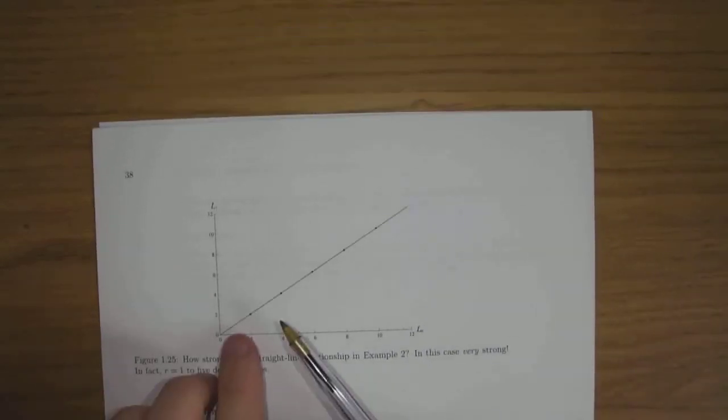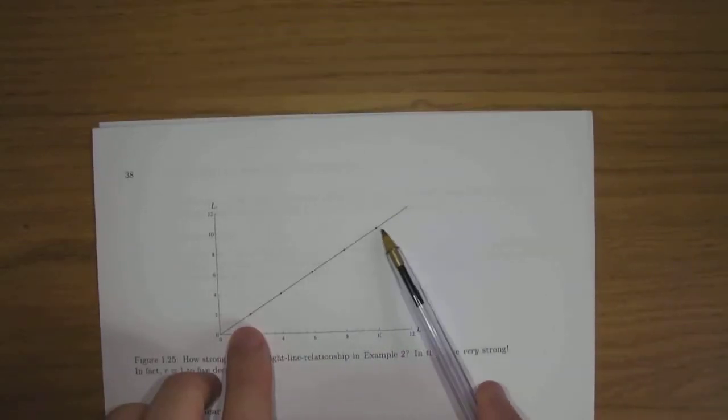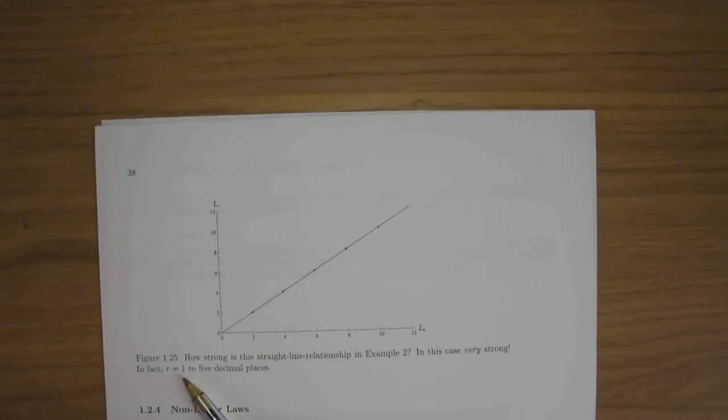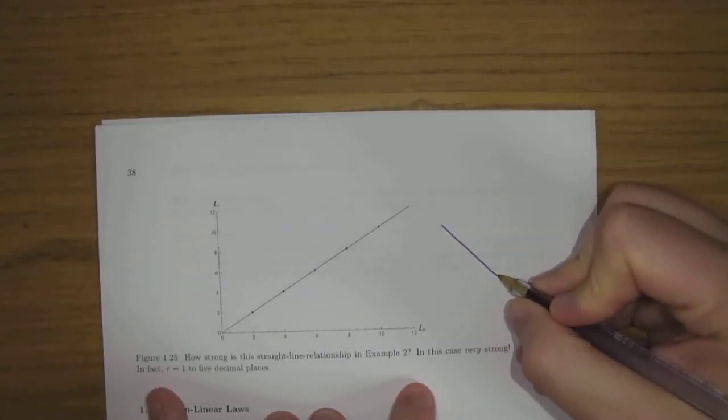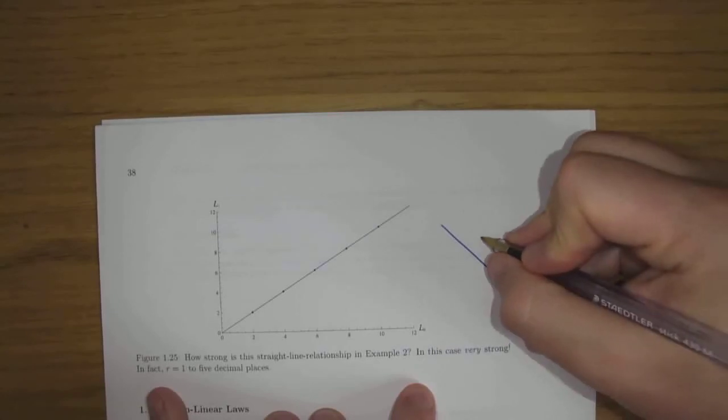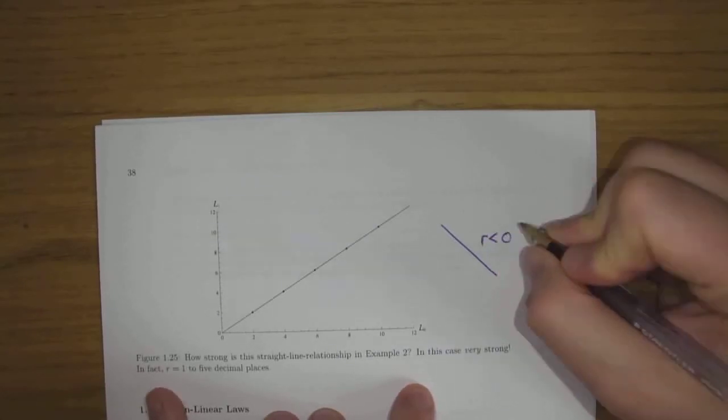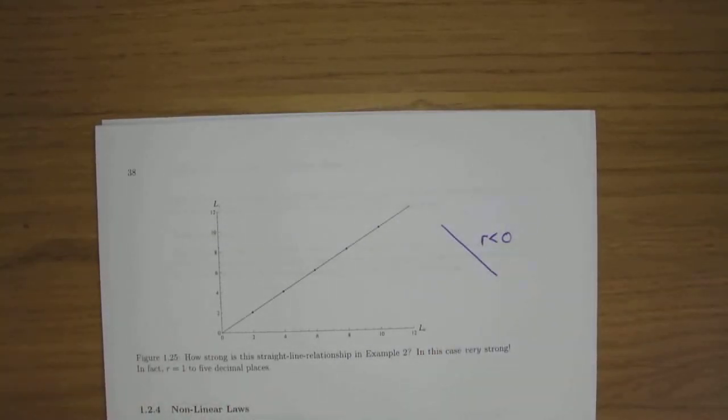Yeah, so see these, they're right on the line. So this is going to be a really, really high correlation, and in fact it's equal to 1 to 5 decimal places. All you really have to understand here is that the closer R is to 1, the better. You can get R equal to -1, and that's if it goes down. So if the slope is negative, R would be negative. R equal to 0 I don't think really happens so much. You get R undefined, which means there's no correlation.